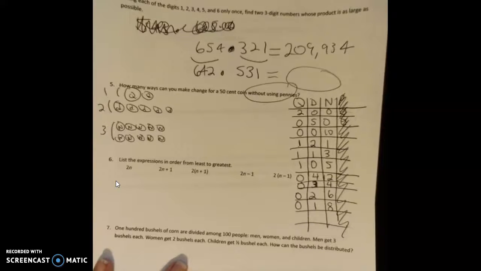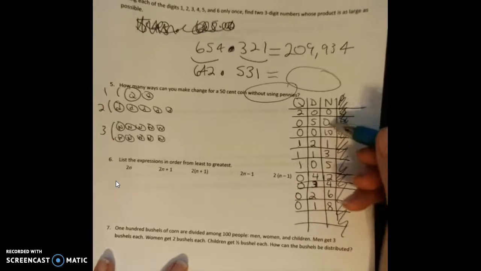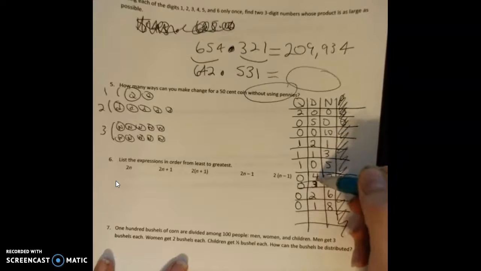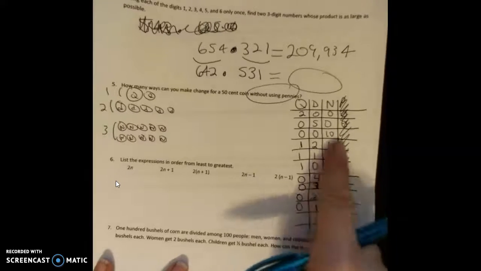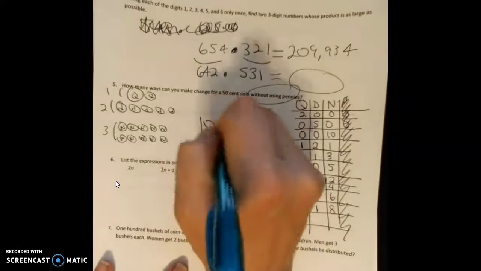All right. So now, let's see, how many do we have? 1, 2, 3, 4, 5, 6, 7, 8, 9, 10. And I can't have 0, 0 because, again, that would be all nickels. So it looks like there's 10 ways.